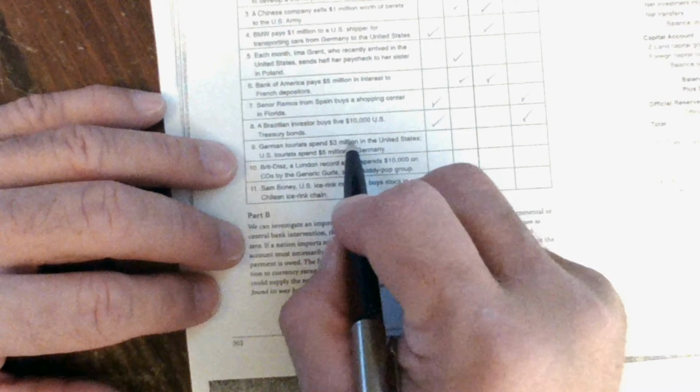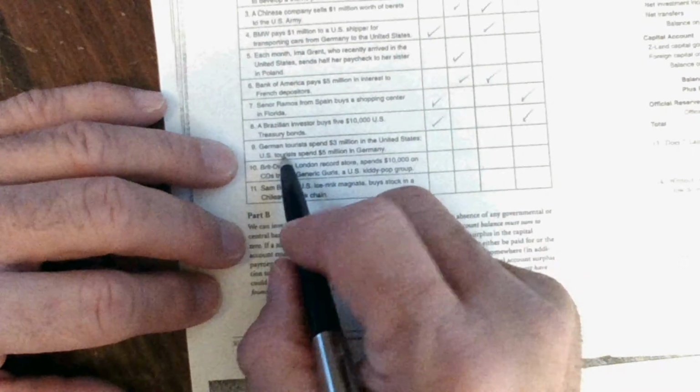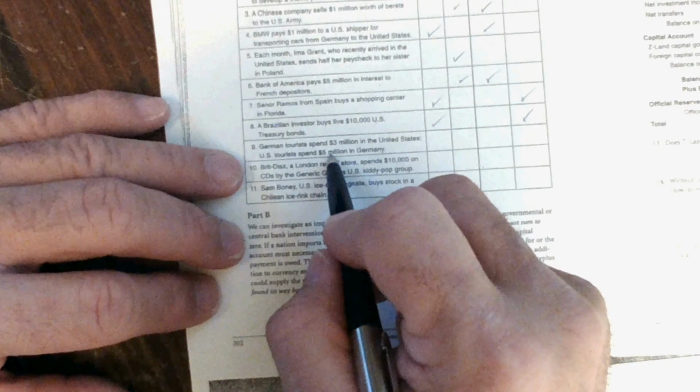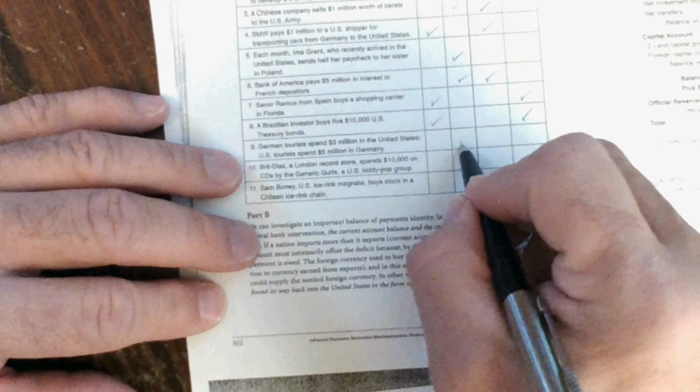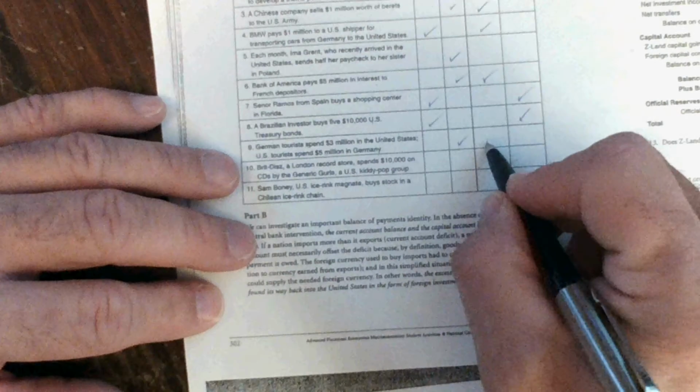German tourists spend $3 million in the United States. American tourists spend $5 million in Germany. So we are losing currency overall, and that is goods and services in the current account.